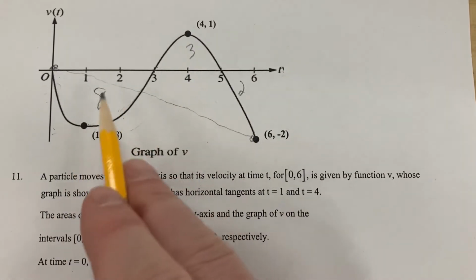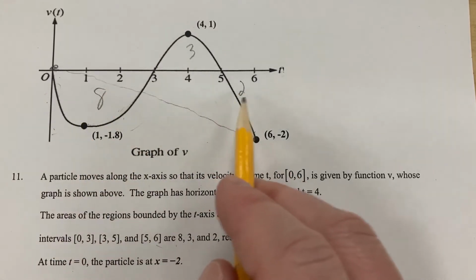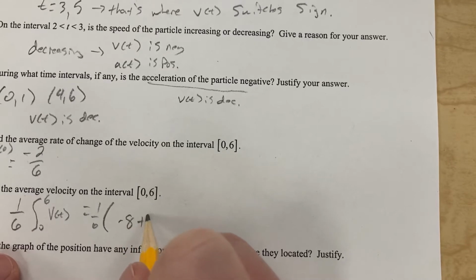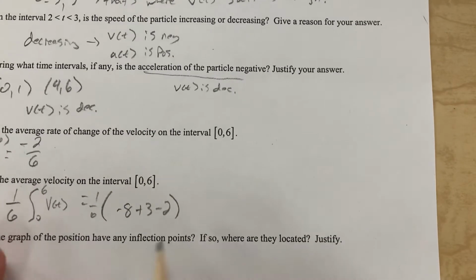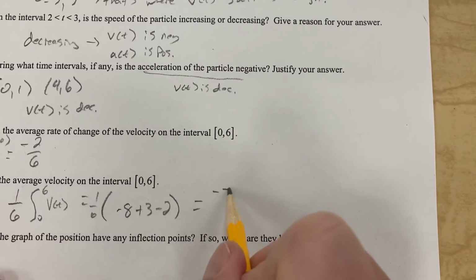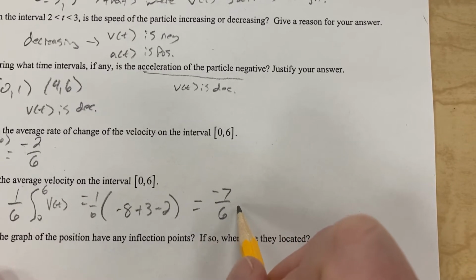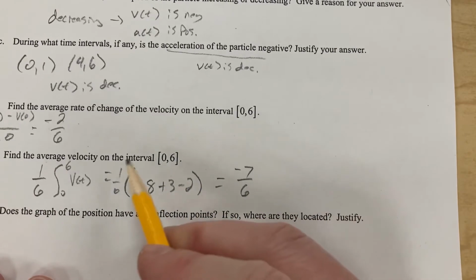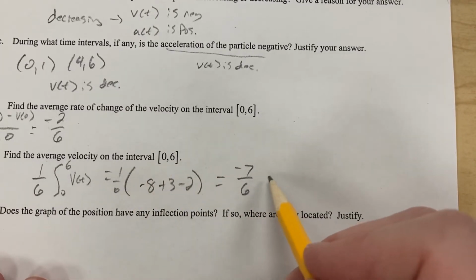Now, because it's just velocity, we have to treat these as negative areas. So it'll be -8 plus 3 minus 2. And this is going to give us -7/6. And again, this would be in terms of feet per second or meters per hour or whatever the units are. It's a regular velocity unit for this.